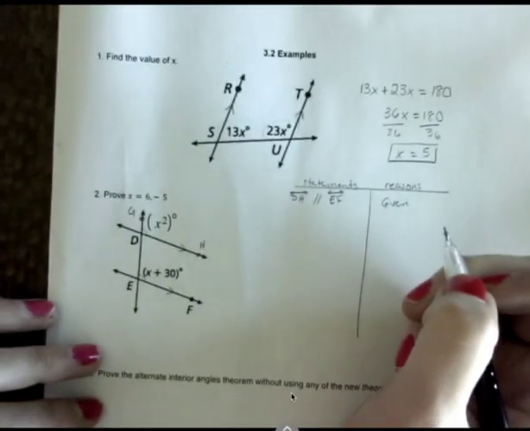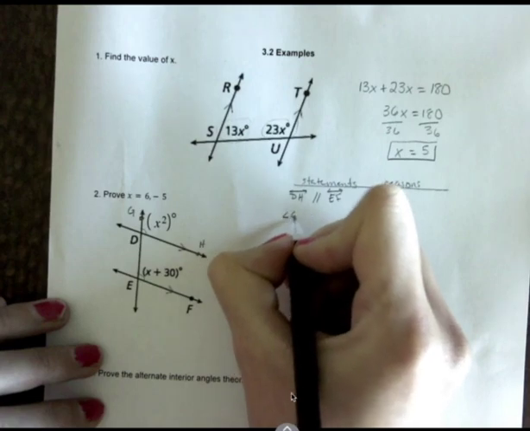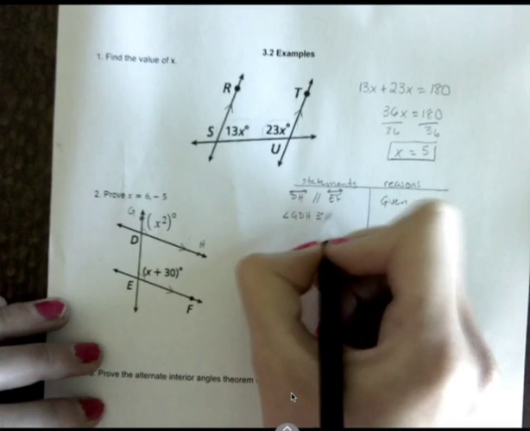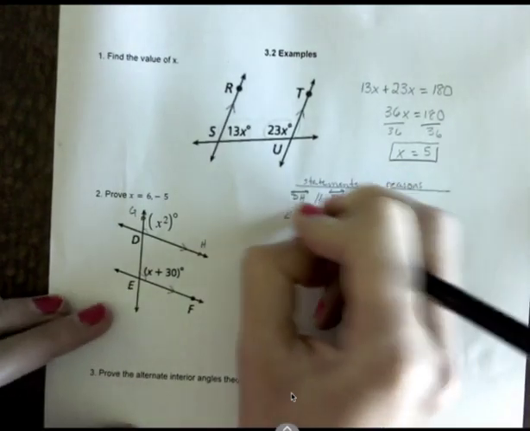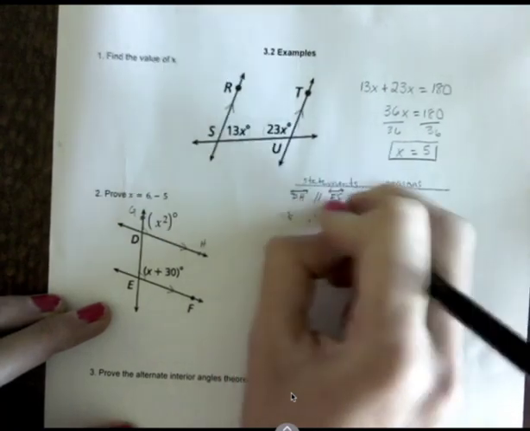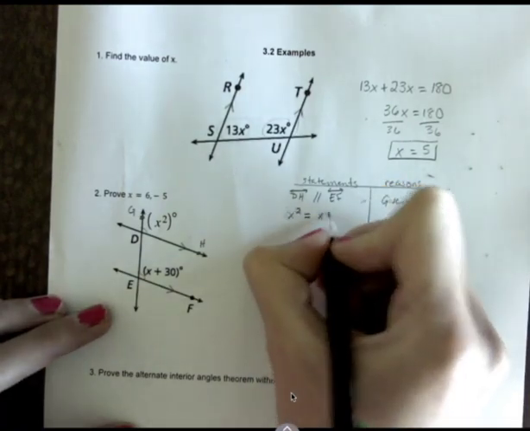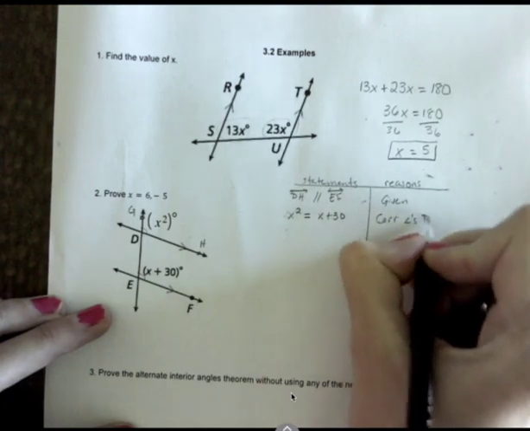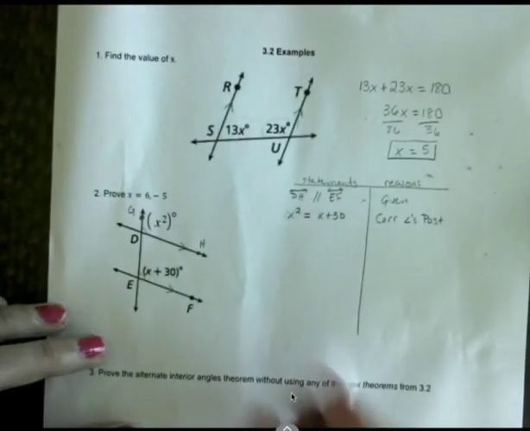So I'm going to say the angle GDH is congruent to angle, and actually I'm just going to skip this step, you guys. I'm going to jump right to the equation. I'm going to go straight to saying that x squared is equal to x plus 30, and my reason is the corresponding angles postulate. Those are corresponding angles, meaning they're congruent, so their measurements have to be equal.